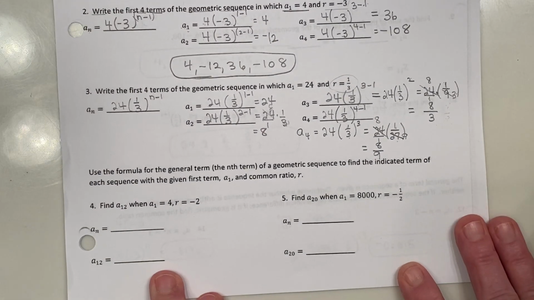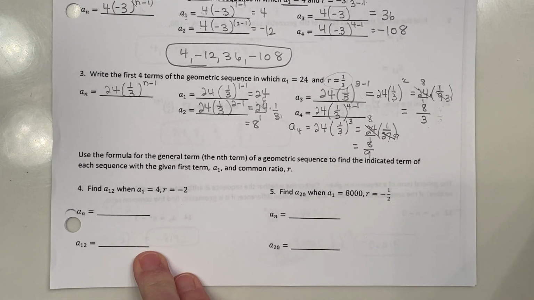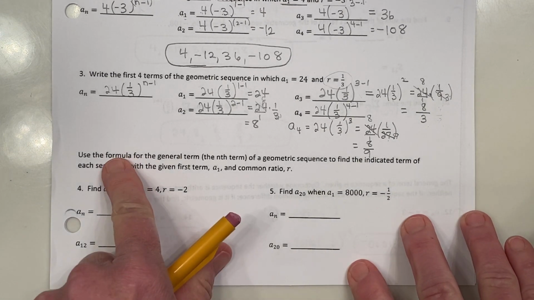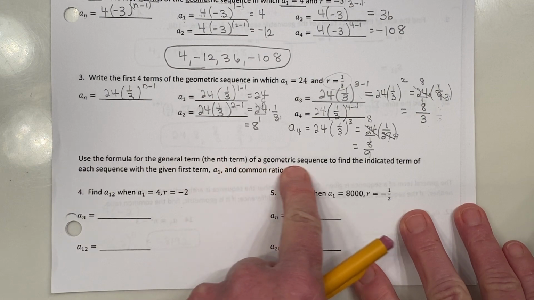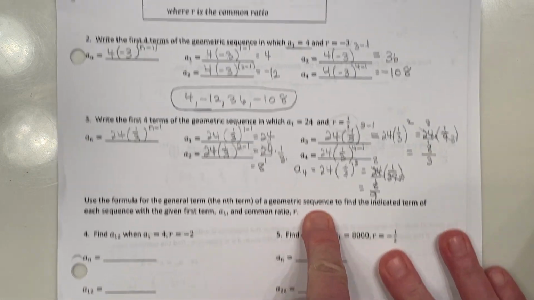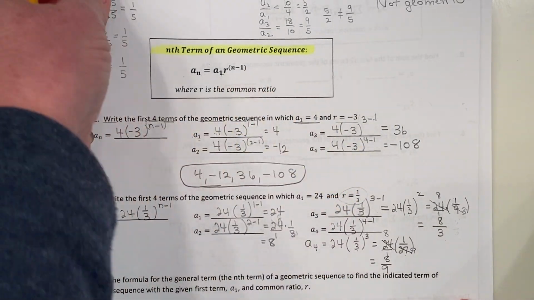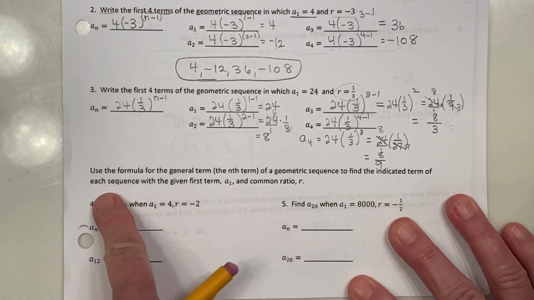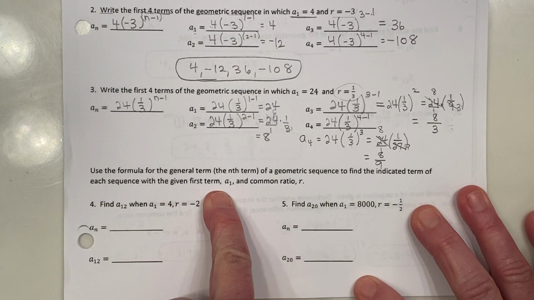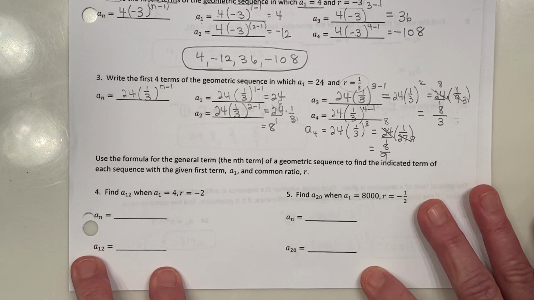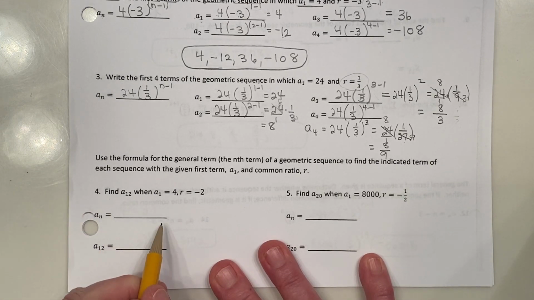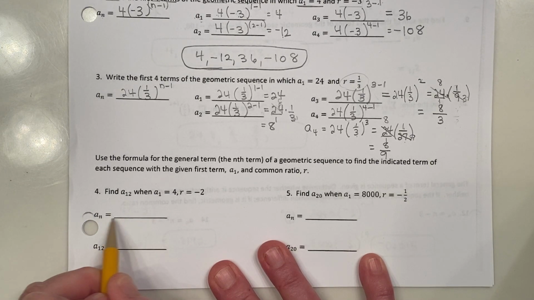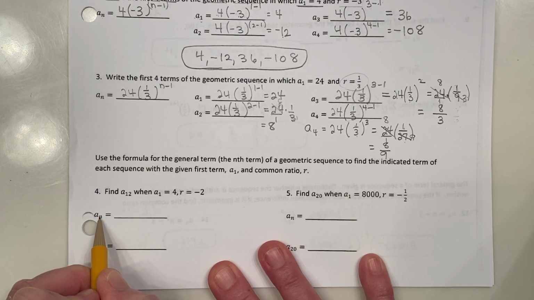All right, let's see what's happening down here. Use the formula for the general term, the nth term of a geometric sequence. Got it. We're going to be using this formula to find the indicated term of each sequence given the first term and the common ratio. Okay, notice that in this blank, you're being requested to find the formula. And we know we're requested to find the formula because n is just the general term.